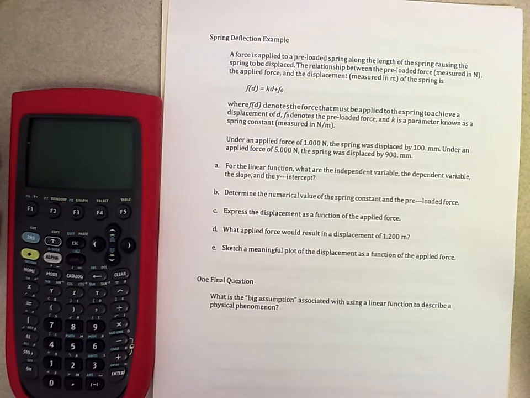of the spring is F of D is K times D plus F0, where F of D denotes the force that must be applied to the spring to achieve a displacement of D. F of 0 denotes the preloaded force, and K is a parameter known as the spring constant measured in newtons per meter. And then it tells us at a force of 1 newton, the spring is displaced by 100 millimeters, and at a force of 5 newtons, the spring is displaced at 9 millimeters, and then asks us a series of questions. So let's set that up and work through those.